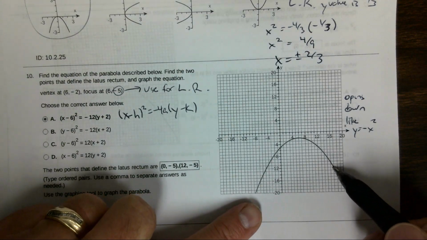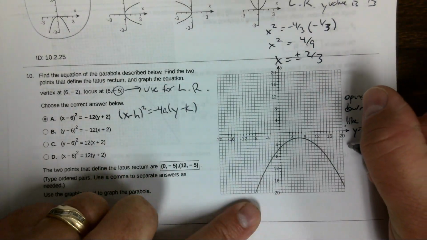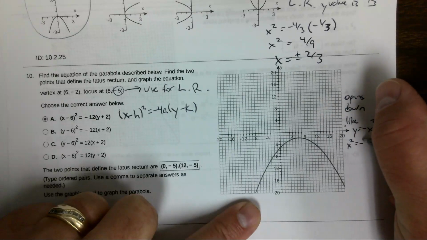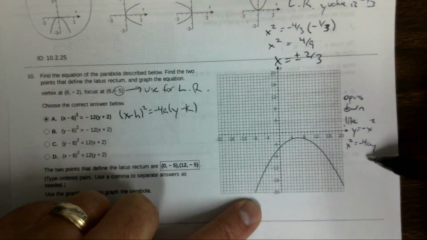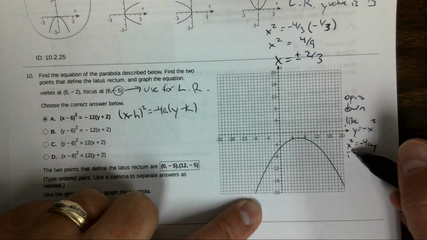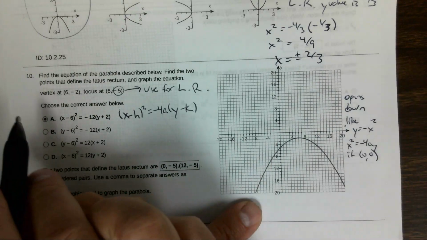Excuse me. But it's really like x squared equal negative 4ay. Just kind of like working through the process. That's if it's at 0, 0. Here it's at 6, negative 2.